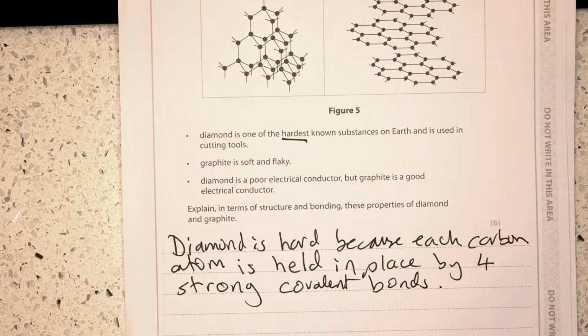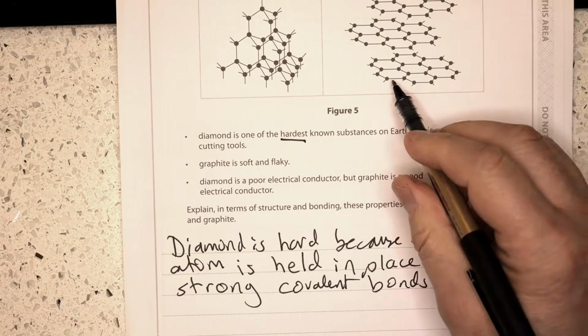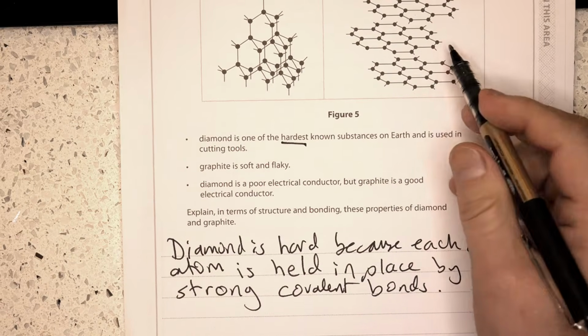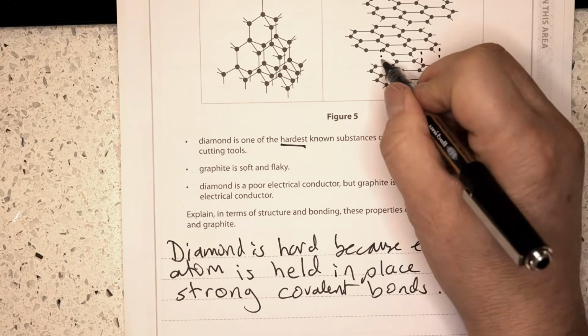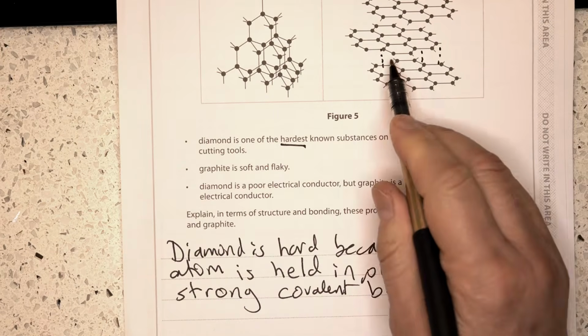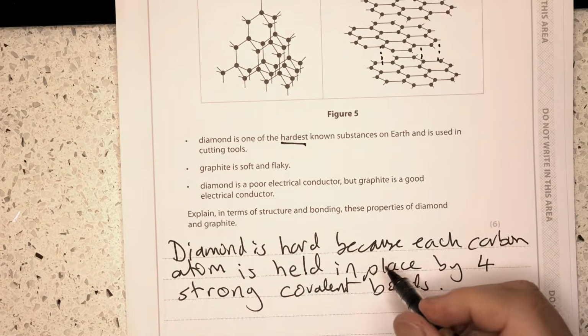Then we need to say why graphite is soft and flaky. Well, we need to remember the carbon atoms are arranged in layers in graphite, and between the layers we've only got weak forces of attraction. So that means the layers can slide past each other, and that's what makes it soft and flaky.